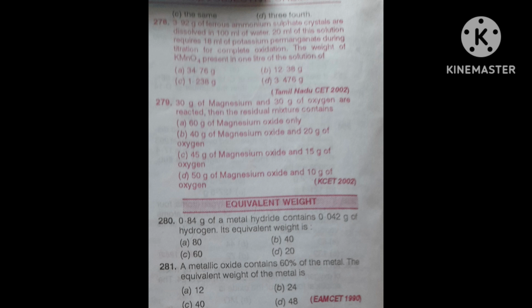Then what do you have to calculate? The normality of KMnO4 solution. Both are equivalent: 20 ml 0.1 N ferrous ammonium sulfate is equivalent to 18 ml of KMnO4, because both are neutralizing each other.